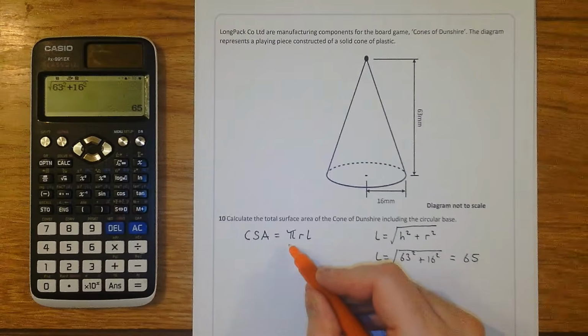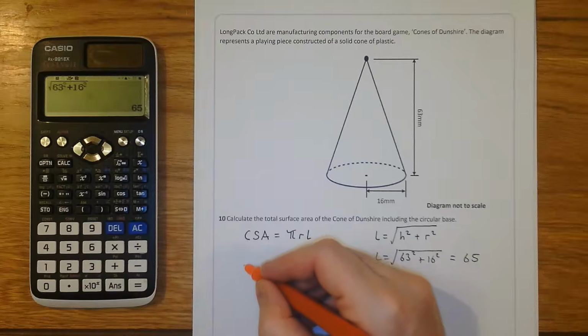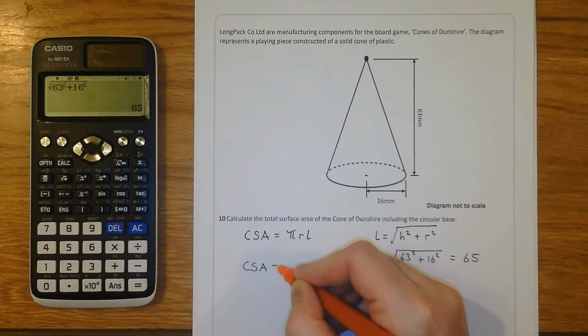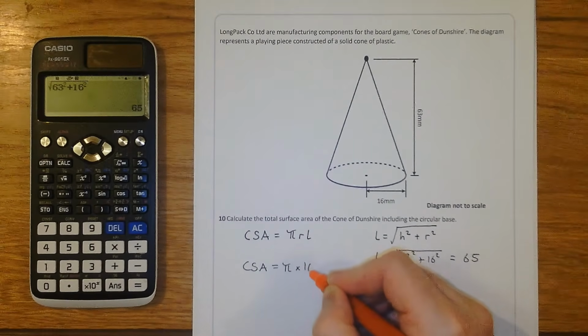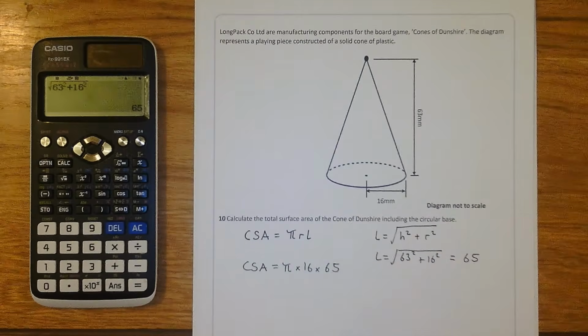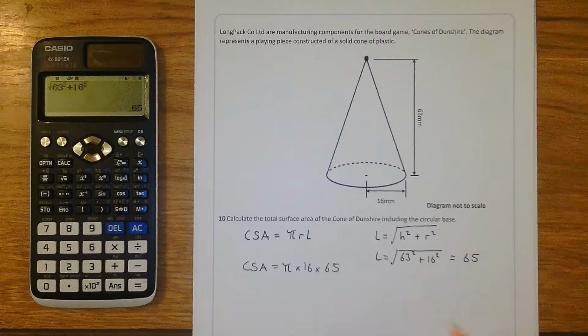We can now substitute that into the formula for the curved surface area. Remember, this is just the curved surface area. Now, I could enter that into my calculator and evaluate it, but I'm not going to. I'm going to leave that until later.